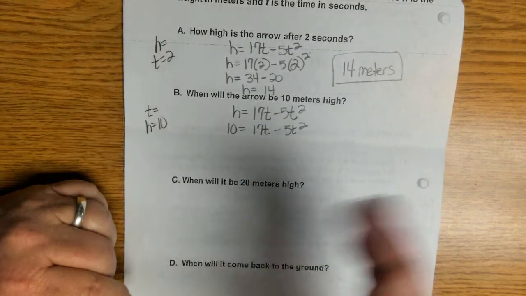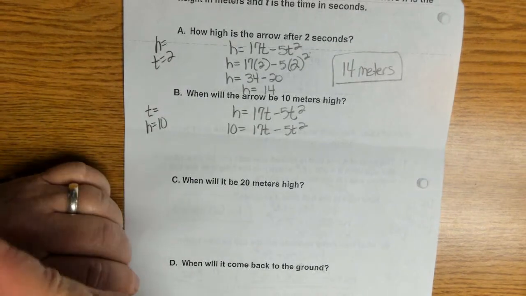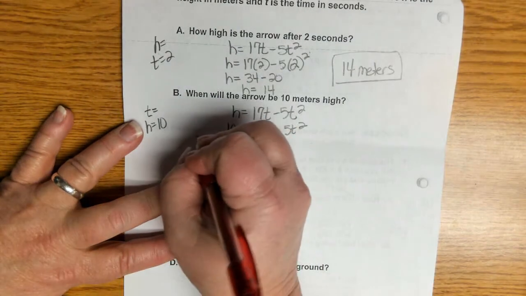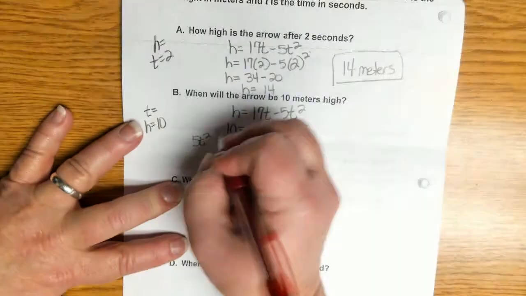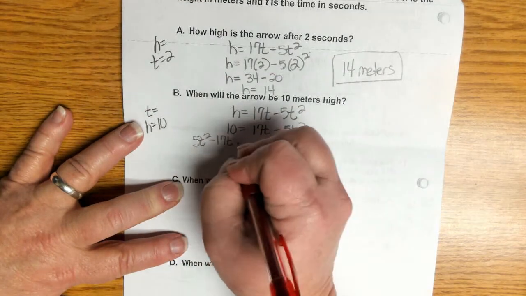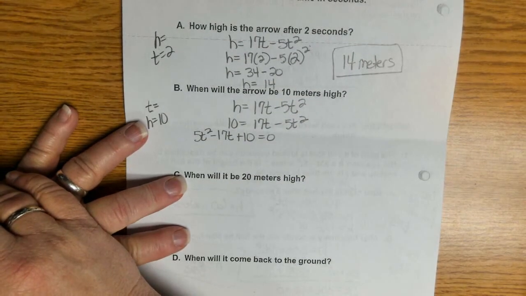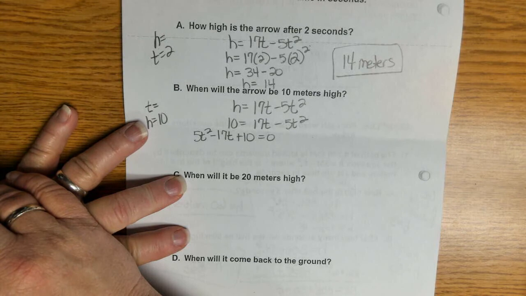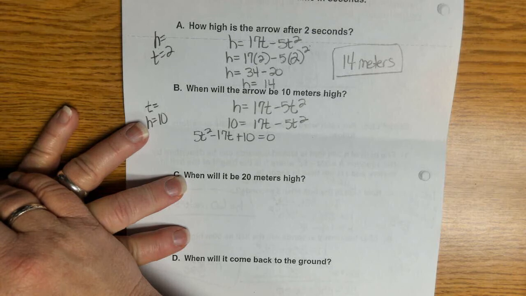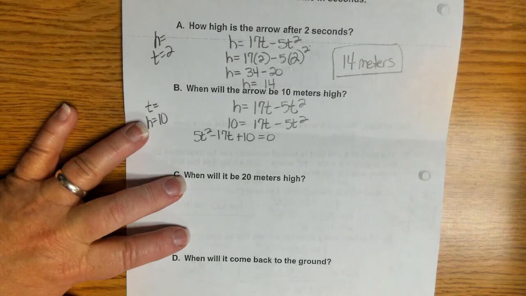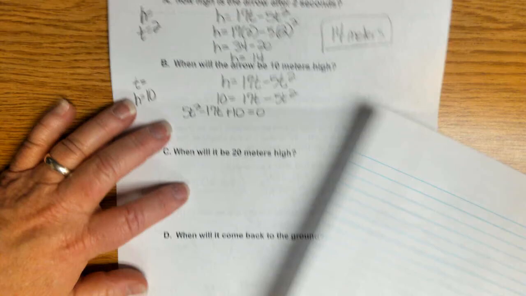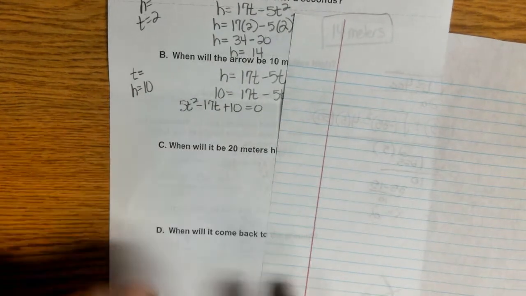I'm going to go ahead and bring my stuff over, so I've got 5t squared, now that's positive, minus 17t plus 10 is equal to 0. Okay? So what do we need to do to find this one? Use our quadratic formula, people, because 17 and 5 don't have anything in common here I can pull out, okay?